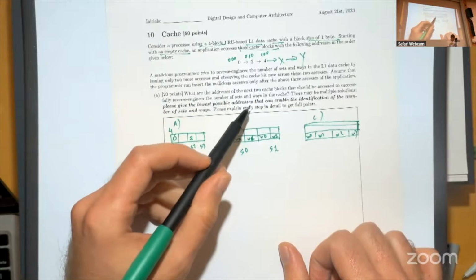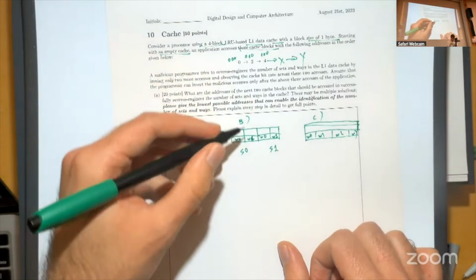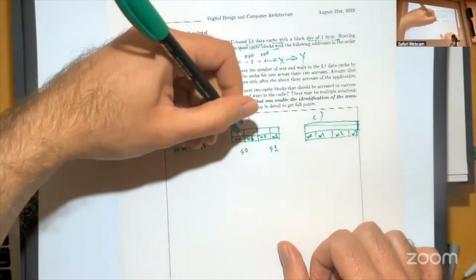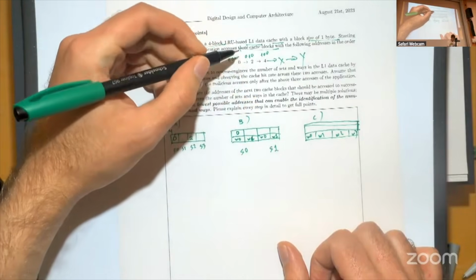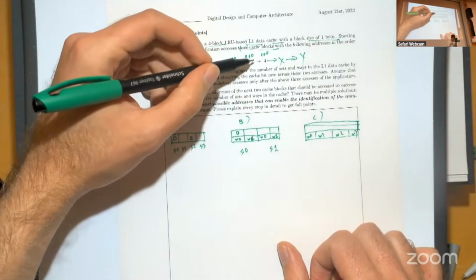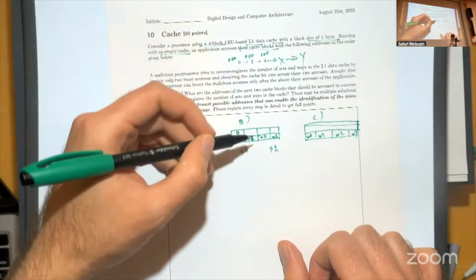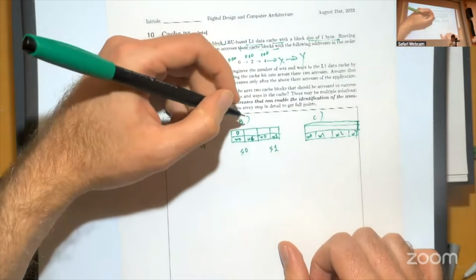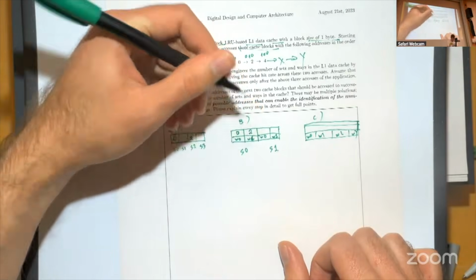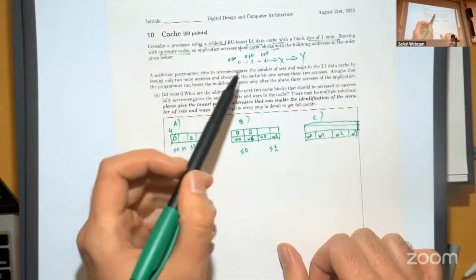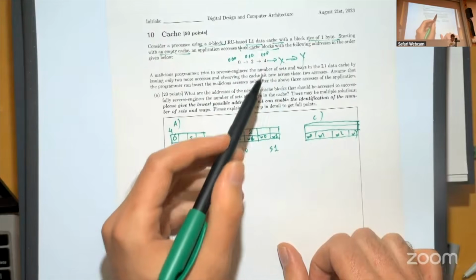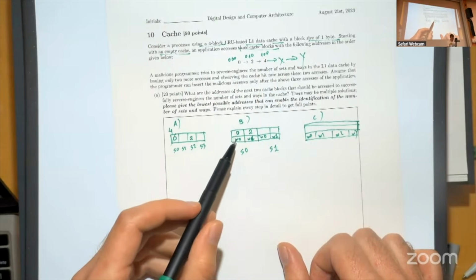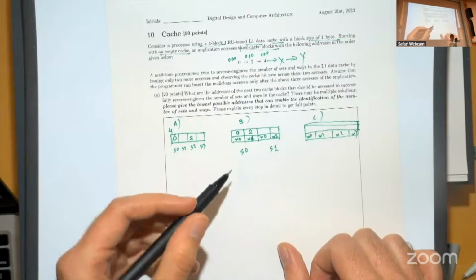So for B, 0 is being placed here. Then 2 is going to reside in the same set as this one over here. And 4 is going to evict the least recently used, which is 0.